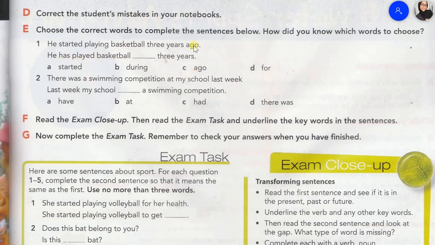Oh, this is completely wrong. This one as well wrong. He has played basketball for 3 years. During ini maksud dia semasa. For here maksudnya selama. Okay. So the acceptable answer is D. He has played basketball for 3 years. The second sentence carried the same meaning as the first one.